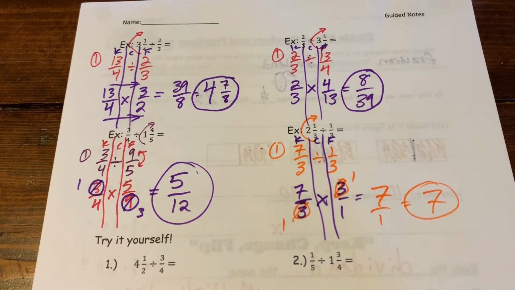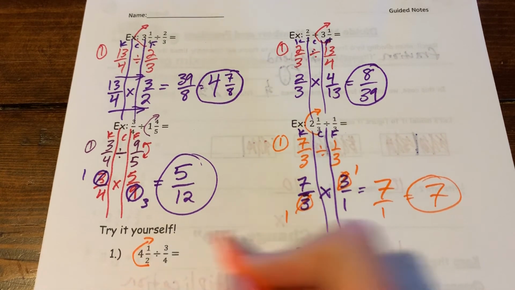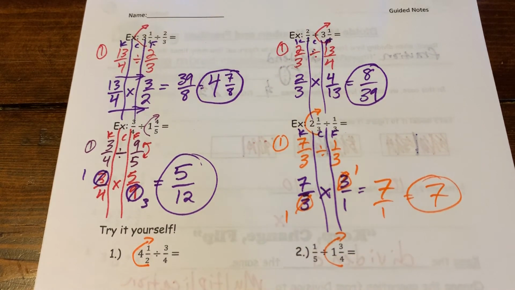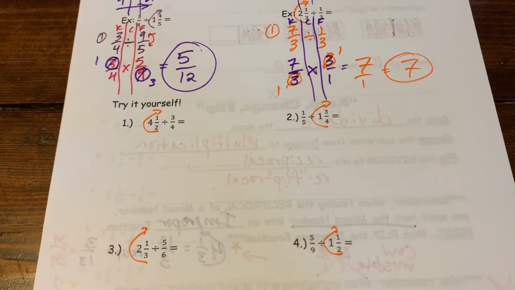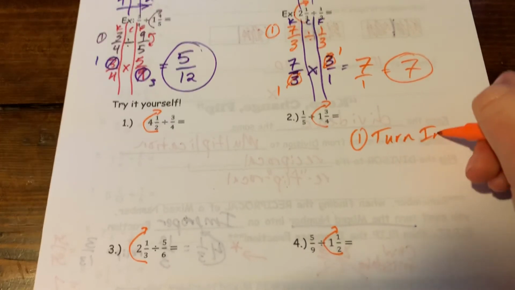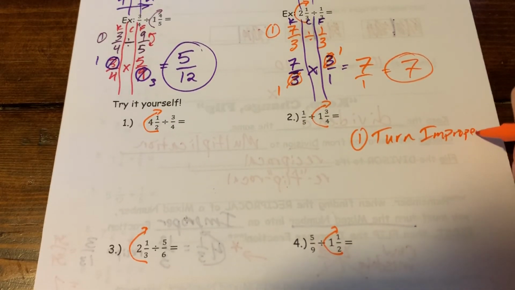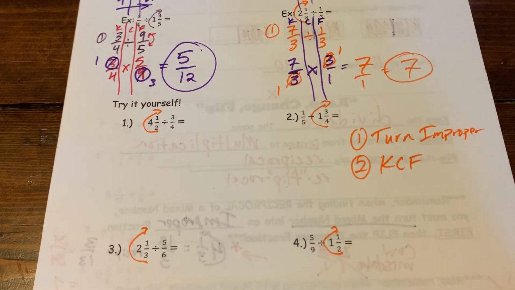So go ahead and try these on your own. Remember, your first step is always to turn your mixed number into an improper fraction, and then you KCF. So step 1 is turn it improper. Step 2 is then you keep, change, flip. And then step 3 is solve. So go ahead, do those last 4 problems on your own, complete the homework, and check all of the answer keys on the website.